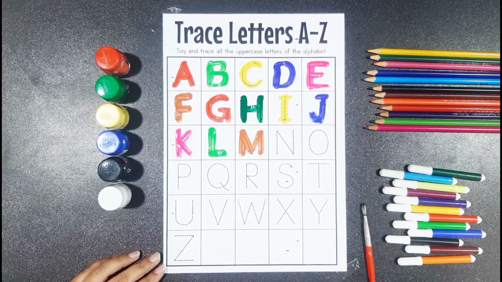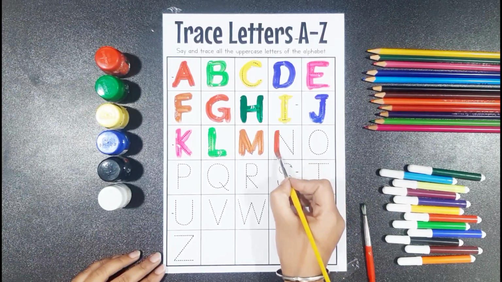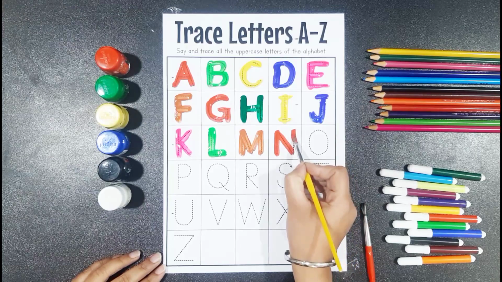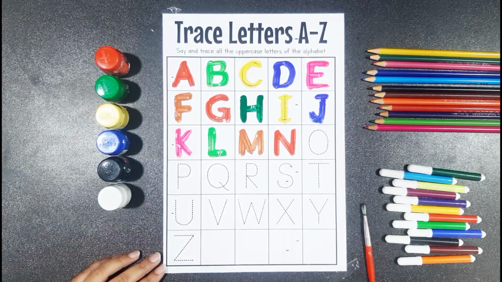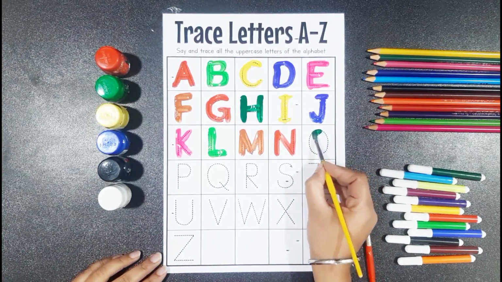N. Red color. N for nest. N for nest. Red color. N.